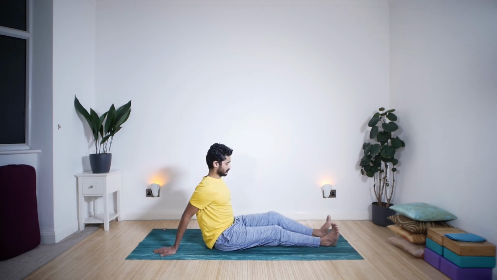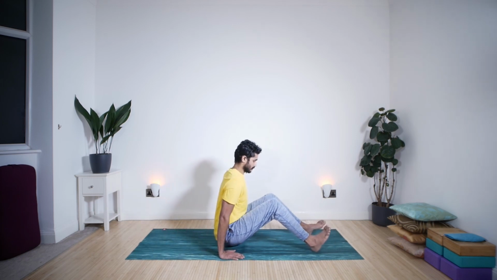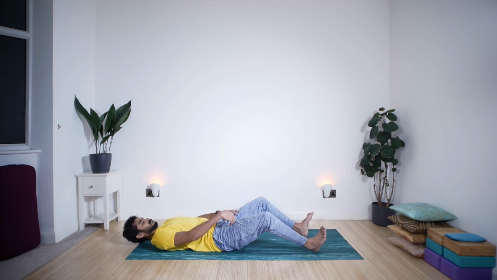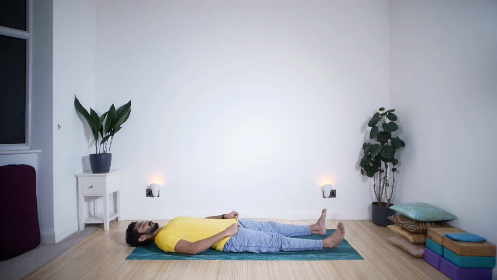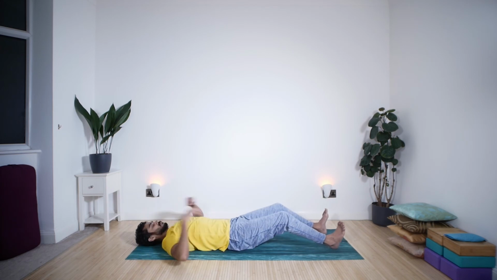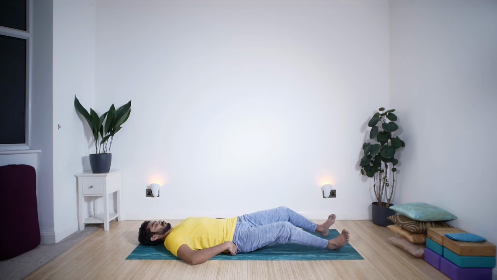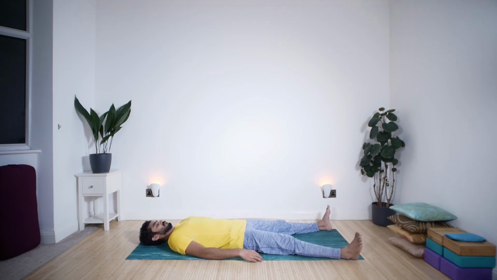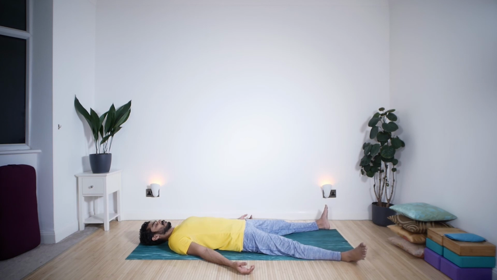And from here, we're going to lie down on our back. Keep the hands extended forward and rolling back down. And lying down with your feet wide away from each other, your hands away from the body, fingertips slightly curled in, and allow the feet to fall to both sides, relaxing the ankles, keeping the knees soft.